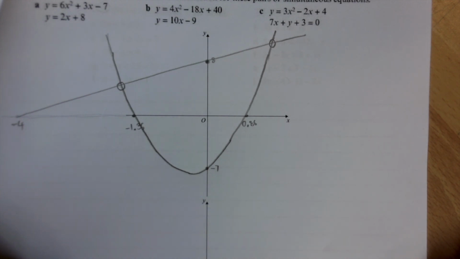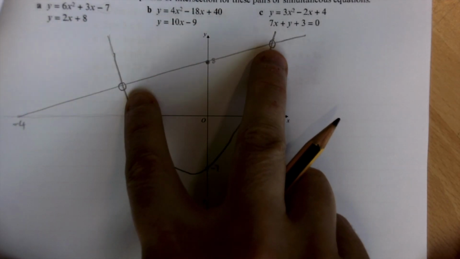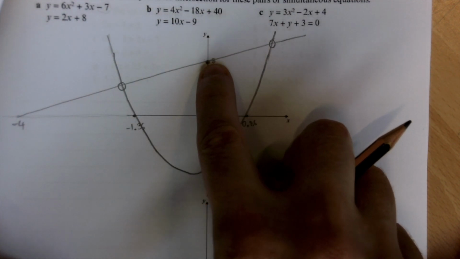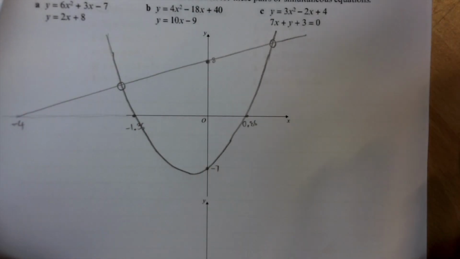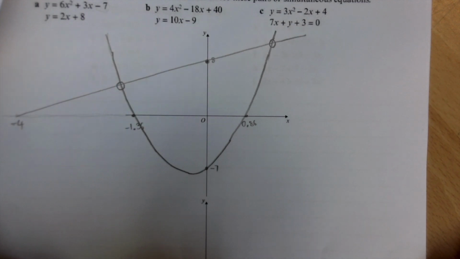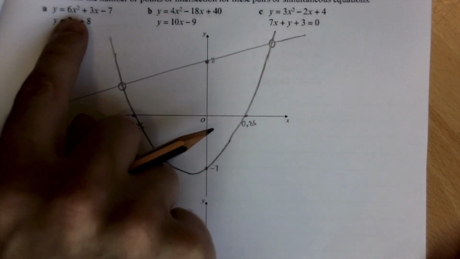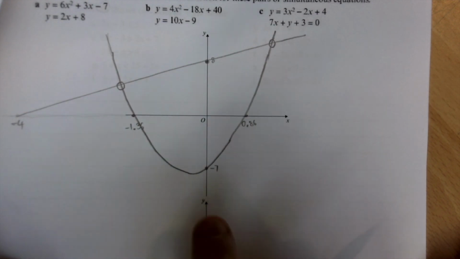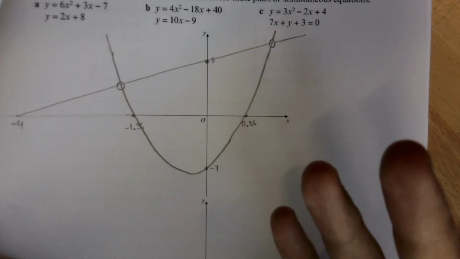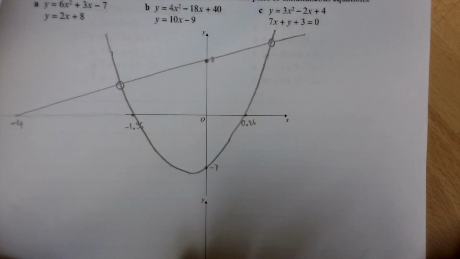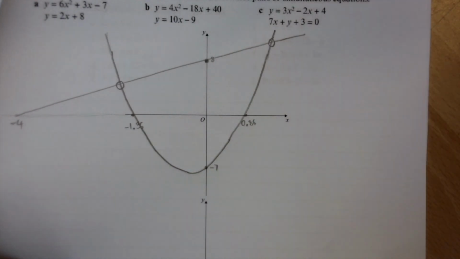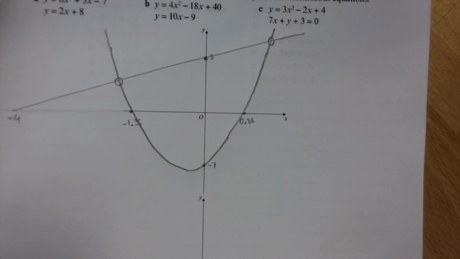Do the same thing with the other ones. You're looking for whether it's going to cross it twice. If this said instead of +8, it said -8, then it might miss it completely, in which case there would be 0 points of intersection and 0 real solutions. The other way of solving that would be to make them equal to each other and then put the discriminant. The discriminant would be greater than 0 for these, or less than 0 if there were no solutions, or equal to 0. So a lot of these things will have multiple uses. You've just got to select the one that either the question talks about or the one that you're most happy with.